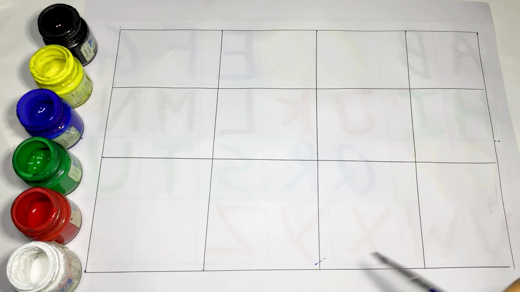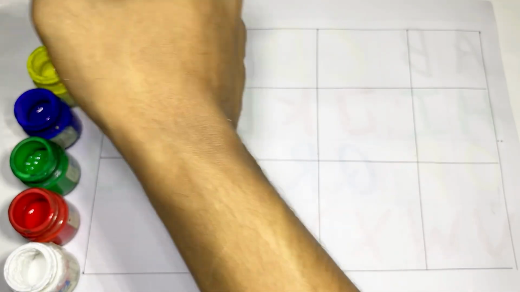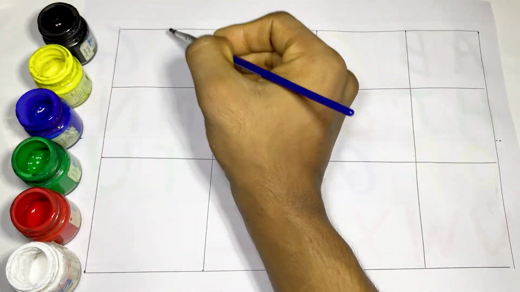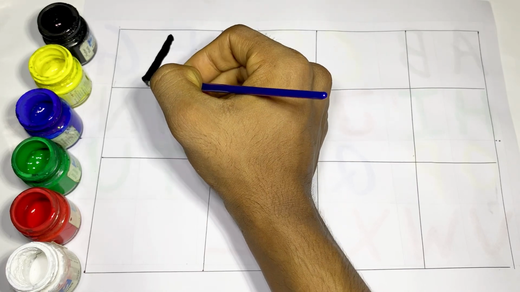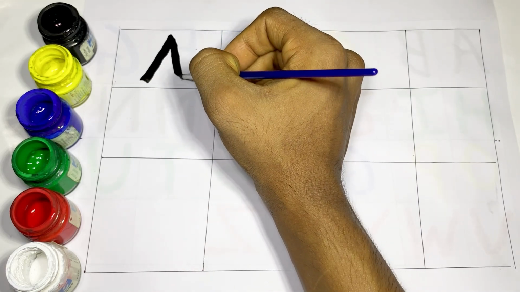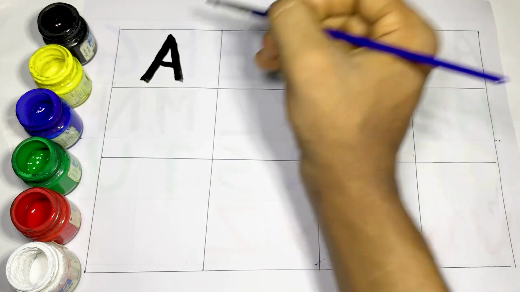Kids, now I draw alphabets. And first we draw A. A for apple, A for aeroplane, and here is black color.